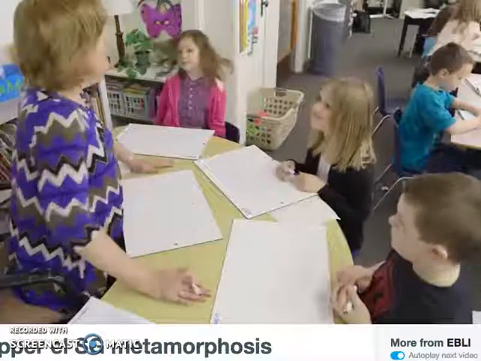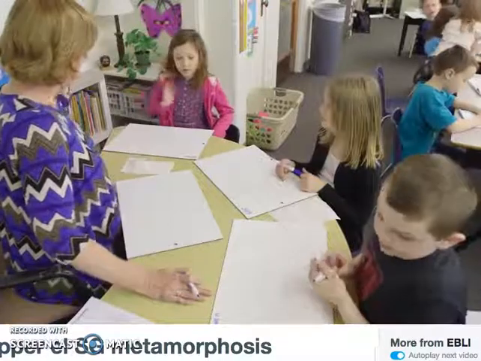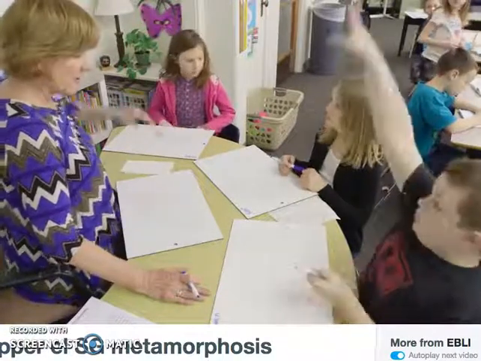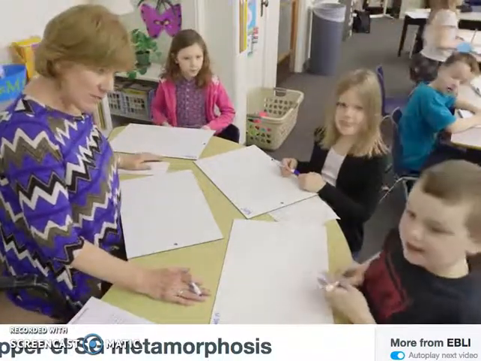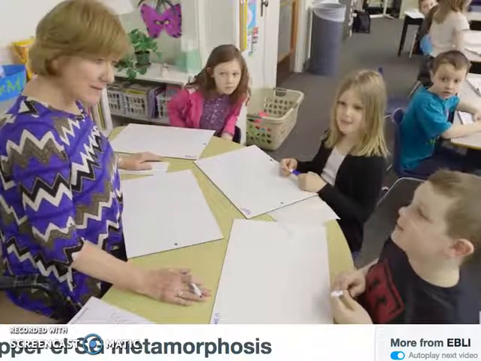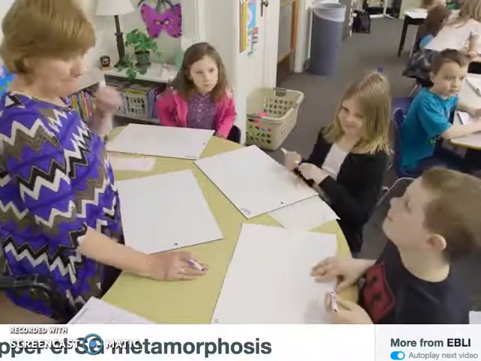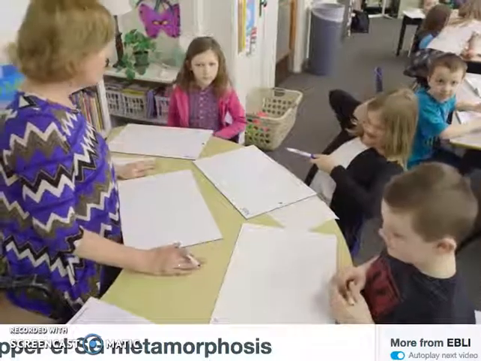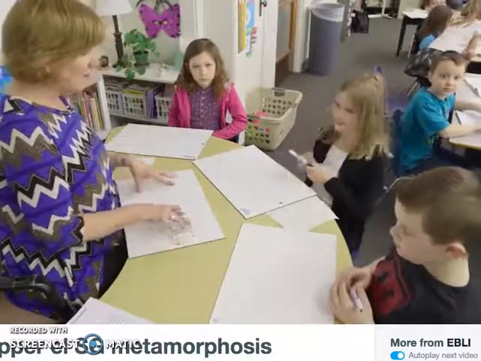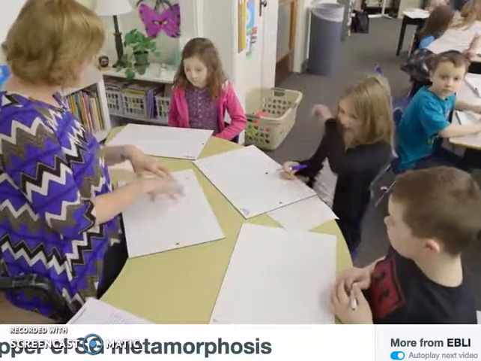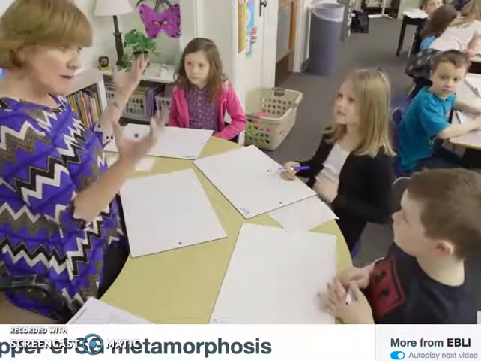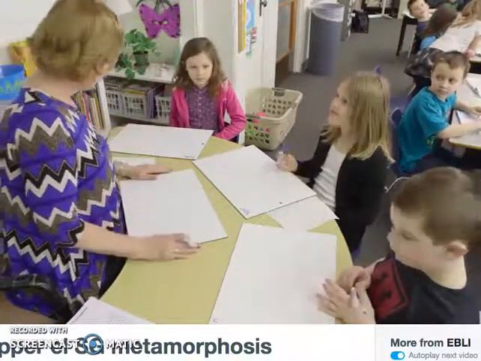Ready? We're going to do metamorphosis. Do you know what metamorphosis means, Grace? What about you, Kate? All right, Owen, with 2 syllables? It's something about butterflies. Well, it can mean other things too, but usually we use it talking about a butterfly. A metamorphosis is when a butterfly turns from a caterpillar to a butterfly, right? So it changes. A metamorphosis is a change.